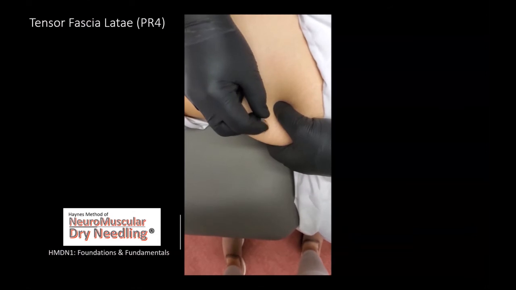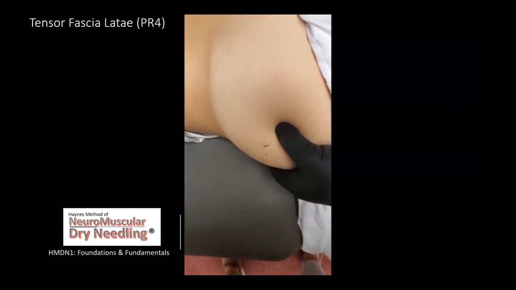If you wanted to be certain that you're in the fibers of TFL, you could resist abduction here and palpate for that muscle belly. At times, depending on girth, there may be some extra tissue in the way, and it's important to identify that you're needling not just into adipose tissue, but actually into the muscle belly as well. So testing and retesting just to verify, testing and retesting before the needle is placed.